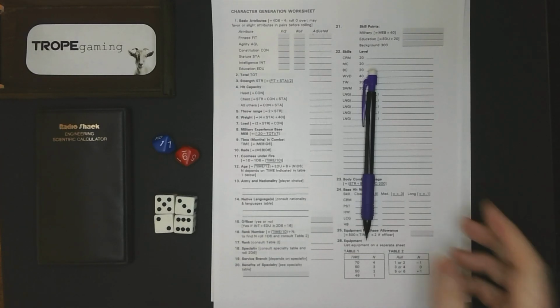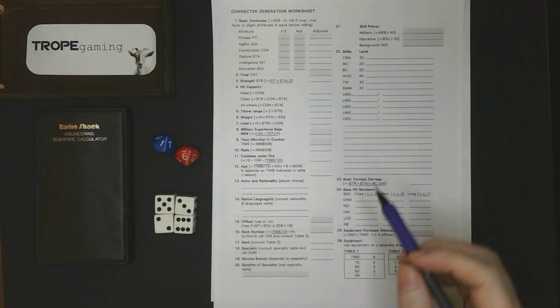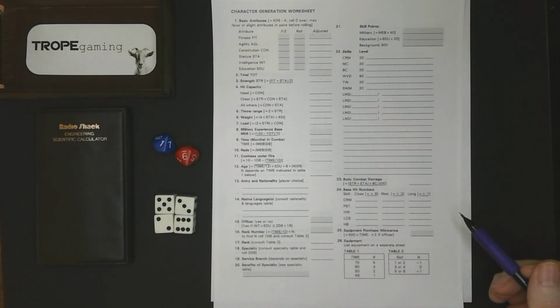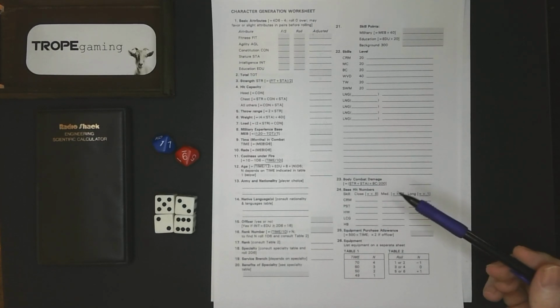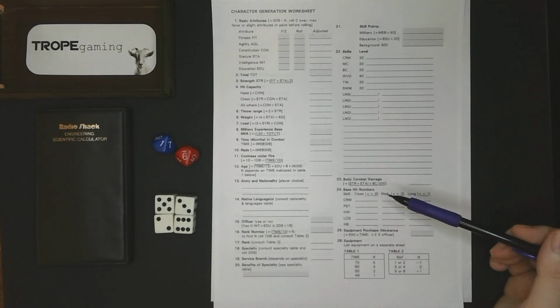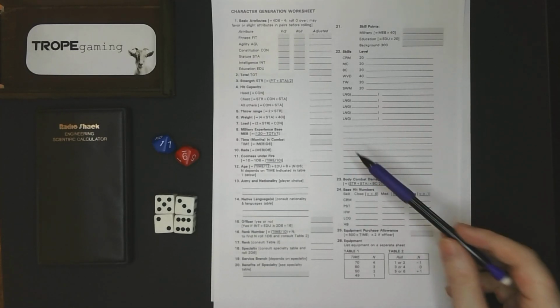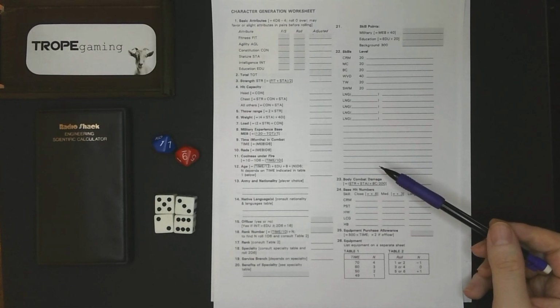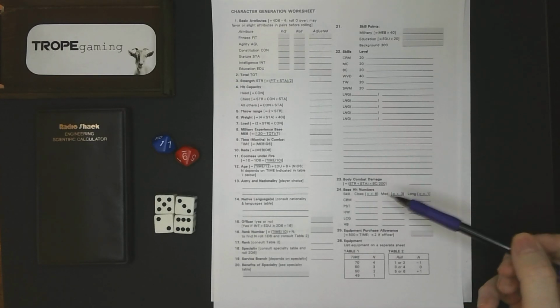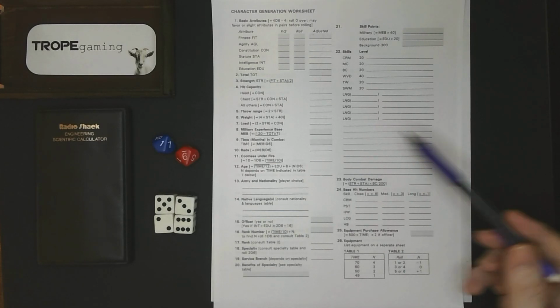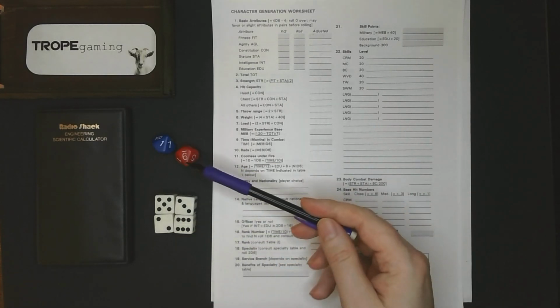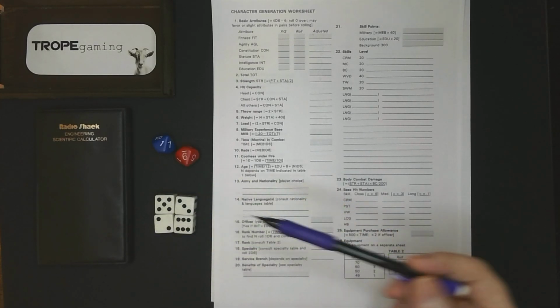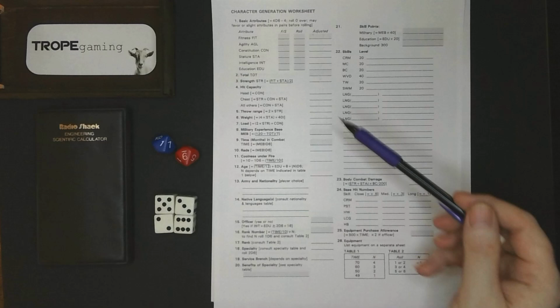So yeah, welcome back. As you can see here, I've already got everything laid out that you're going to need to create a character using the first edition rules for Twilight 2000. You're going to need a pencil. You're going to need some blank copies of your character generation worksheet. So you're either going to photocopy the one that came with your set or print one off the internet. You're going to need 4d6, you're going to need 2d10, and a scientific calculator to help you figure out the math on all the formulas.